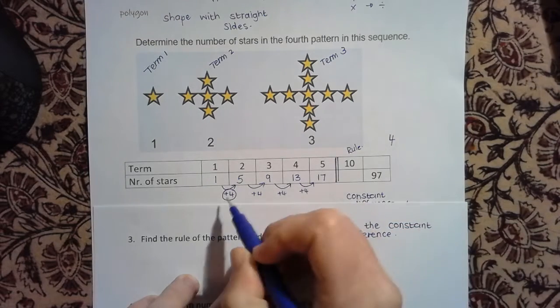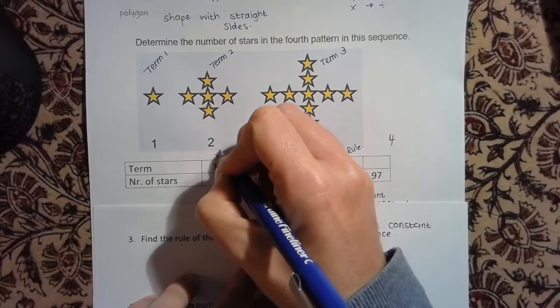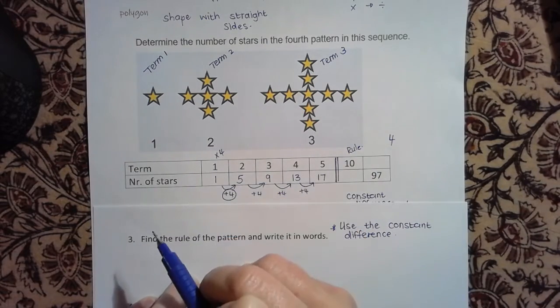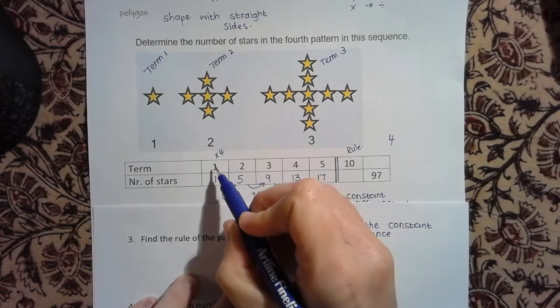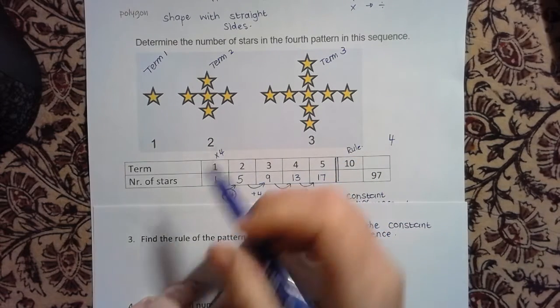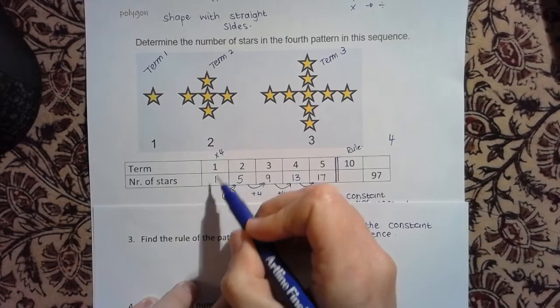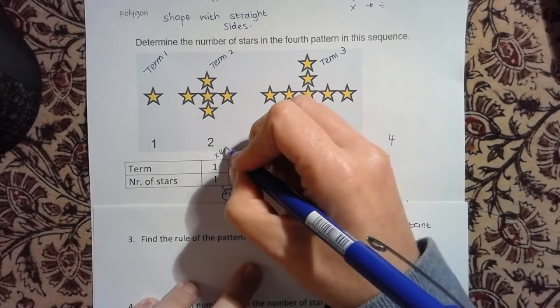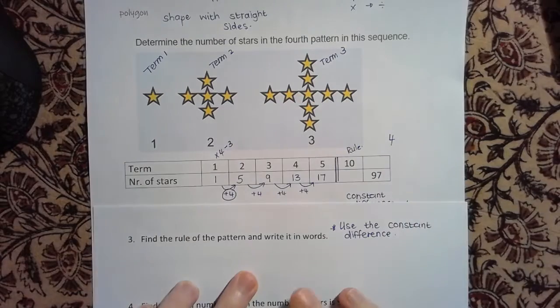Okay, so I'm going to take the 4 and I'm going to multiply it with the top number, the term number. Okay, so I'm going to say, all right, 1 times 4, but I need to get back to 1. So what calculation can I use to get from 4 back to 1? That would be minus 3.